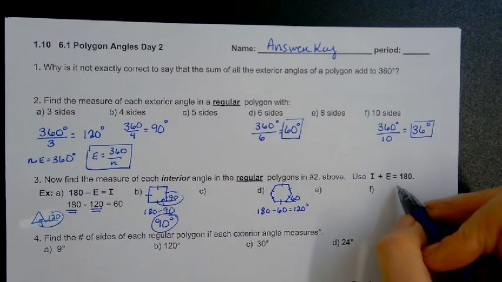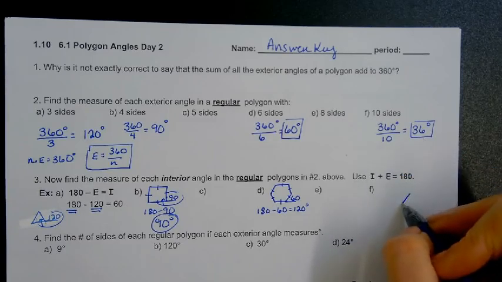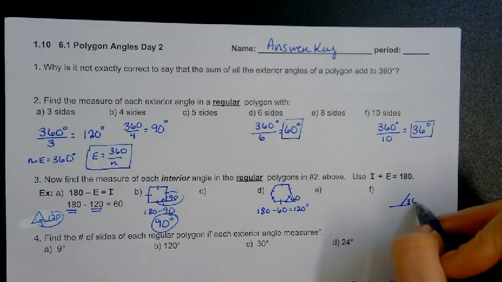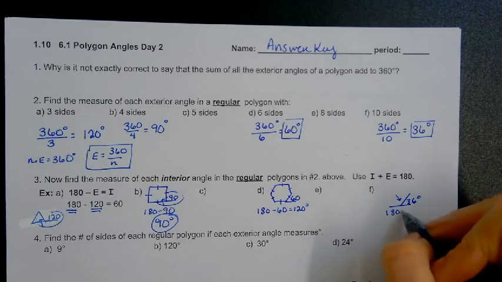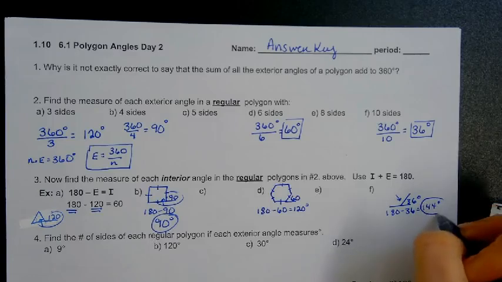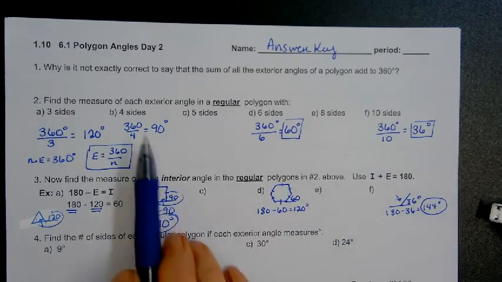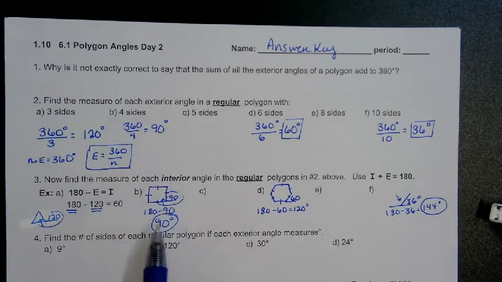I'm not going to try to draw it. But the exterior angle is 36 degrees. So the interior angle is going to be 180 minus 36. That's going to be 144 degrees. This is very simple. Once you've found the exterior angle of a regular polygon, then you just subtract it from 180, and that's going to be the interior angle.